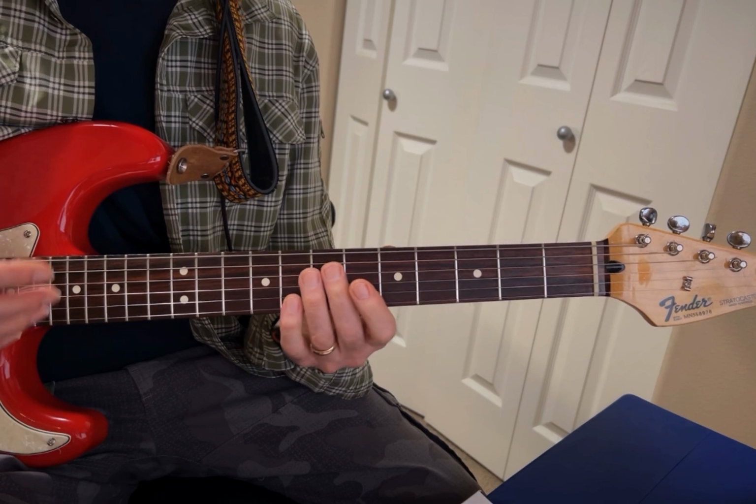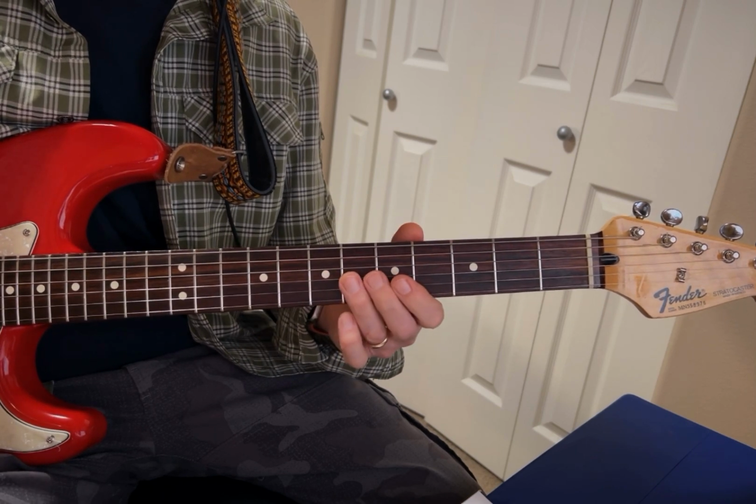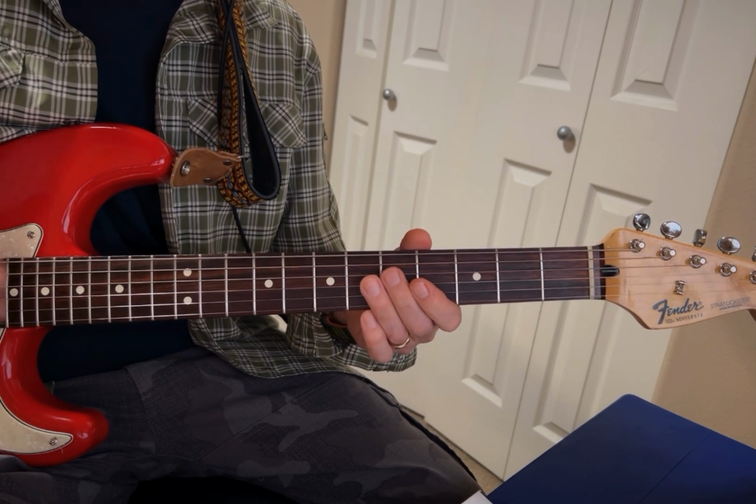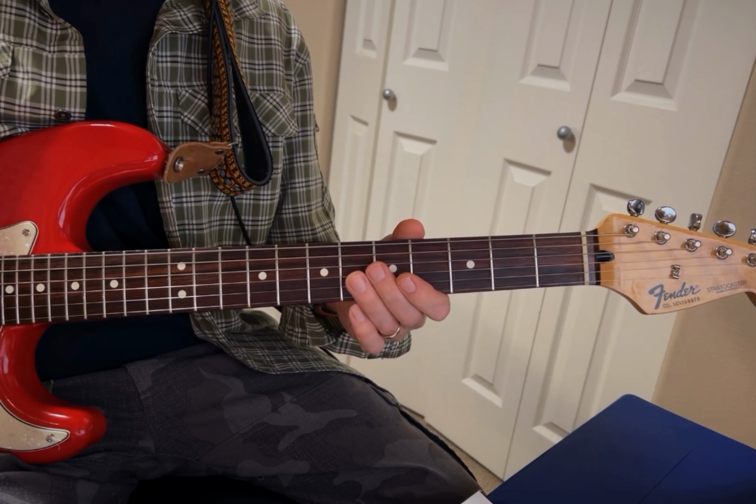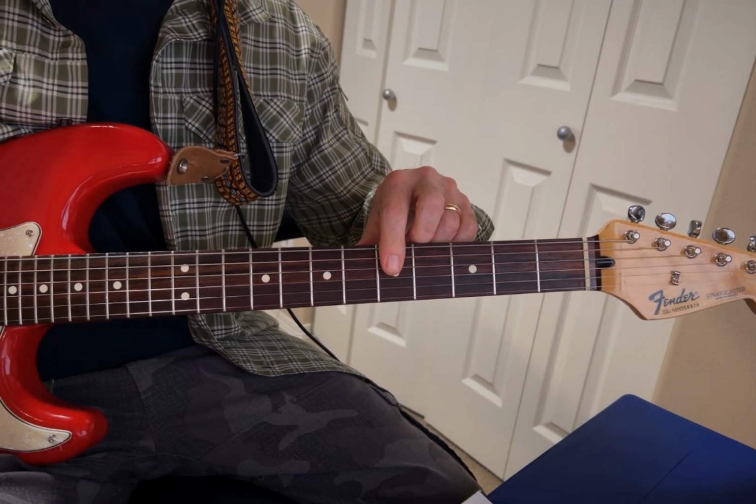So this is just a guide to help you see where those notes are as you get more and more familiar with the location of those notes.